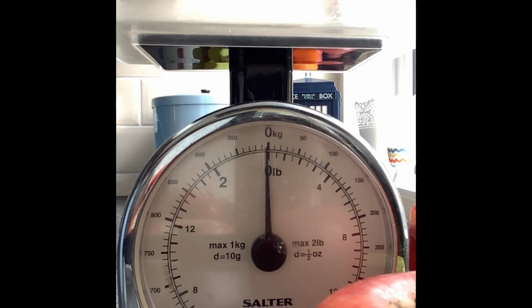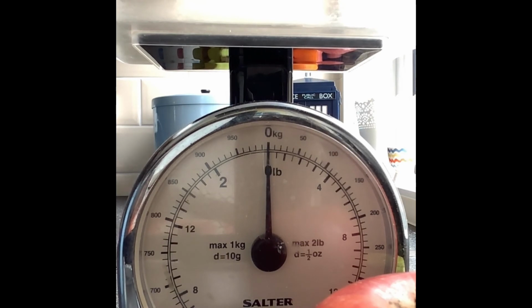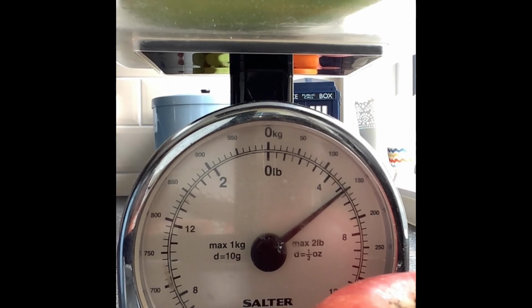I'll have a closer look at these in a minute. Let's try the pepper, which is quite big, but quite hollow. Oh my goodness, that's gone round a long way, hasn't it? So, oh, it's nearly on 200. So 150, 160, 170, 180. Let's try the banana. Oh, that's almost exactly on. Let me just check around the other side. 150, I think that is.